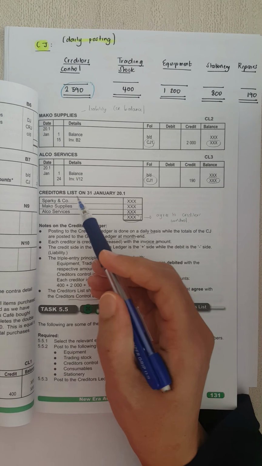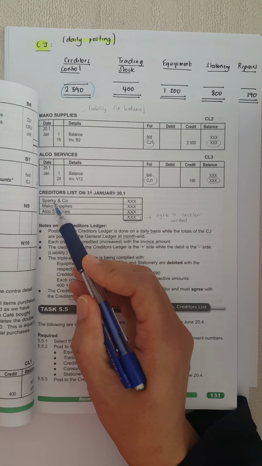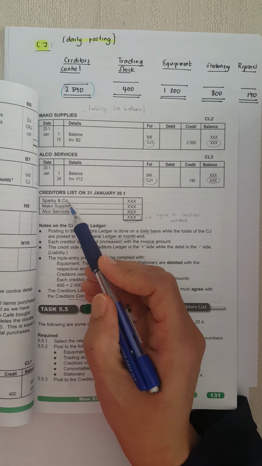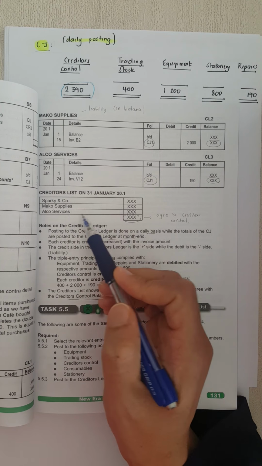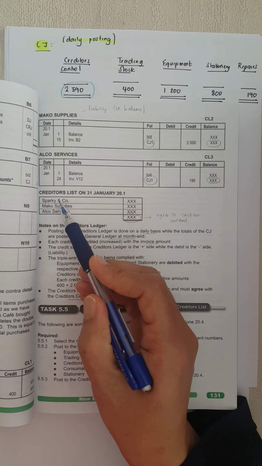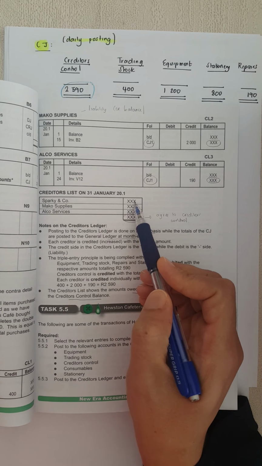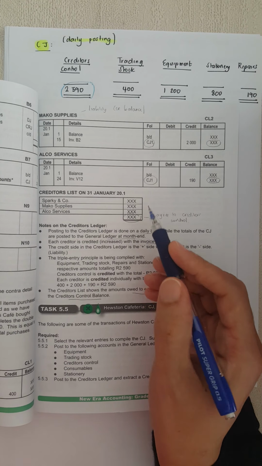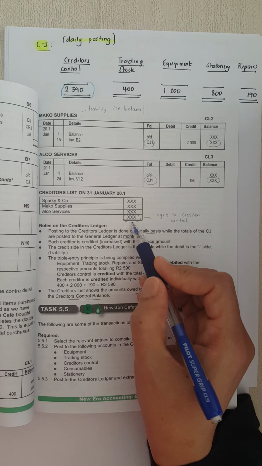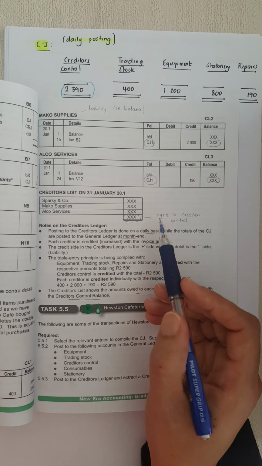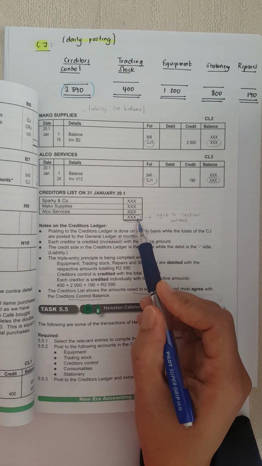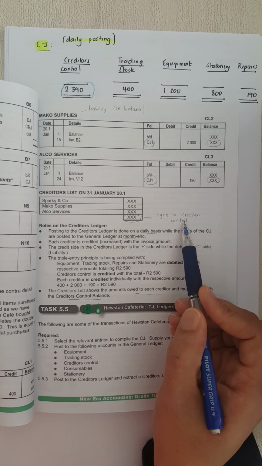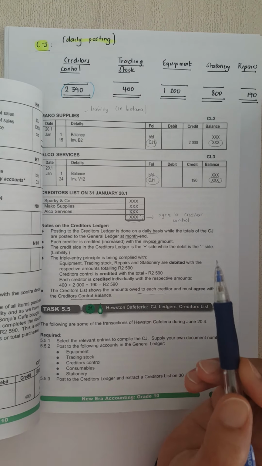And in the creditors ledger, we are dividing it and separating it per creditor. So we're showing which creditor we owe what, because we have to go and pay that creditor that amount, and that creditor that amount. So at the end of the month, same how we did the debtors list and the debtors control, your creditors list total needs to agree to your creditors control account.